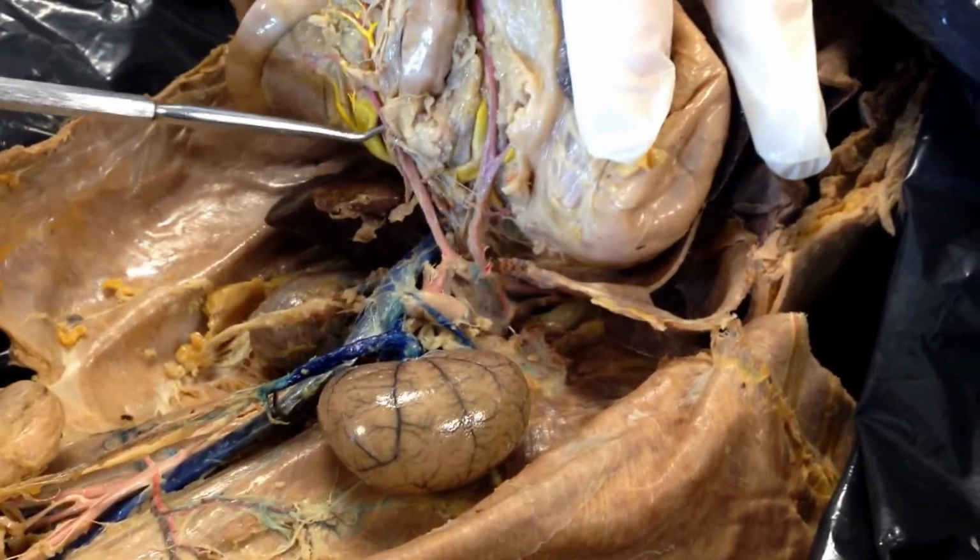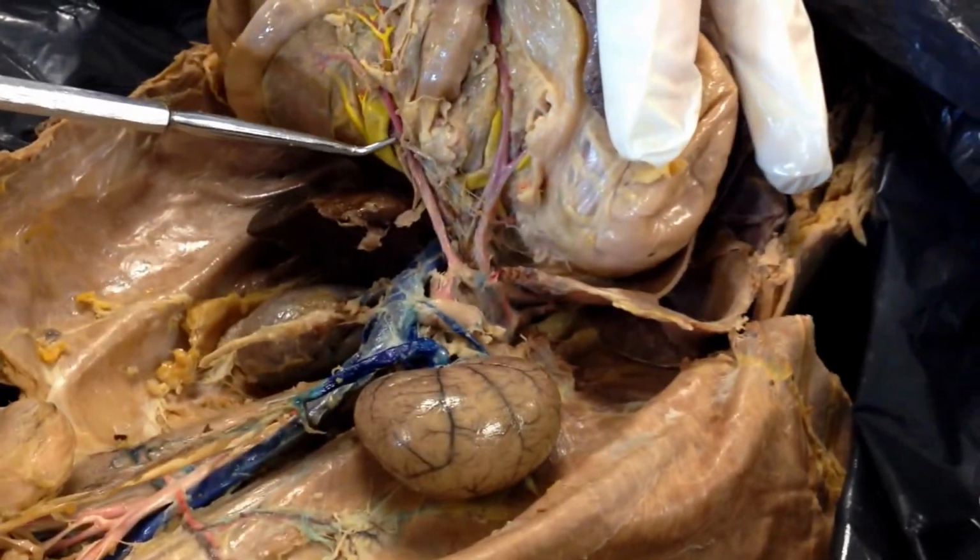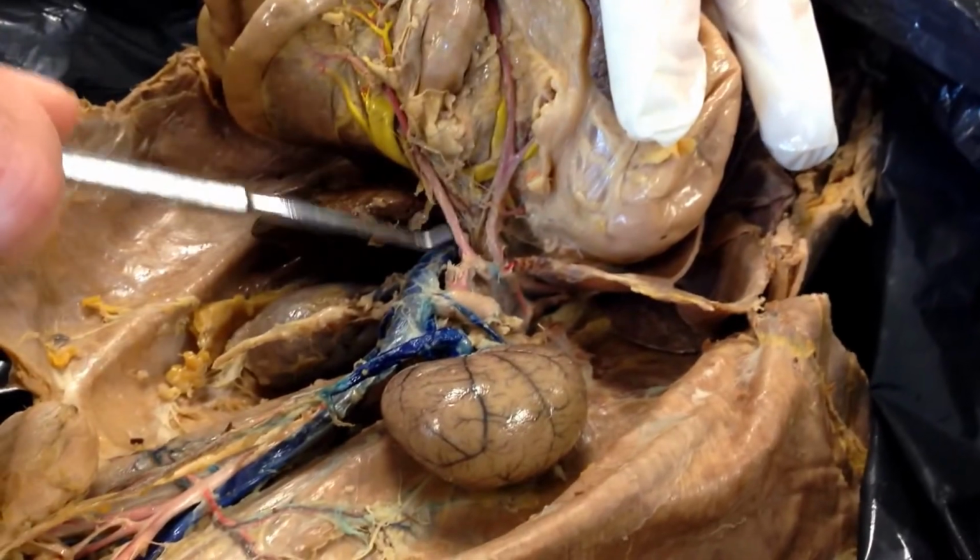Okay? The next one down here is the superior mesenteric artery, which goes right into the intestines. And you can kind of see that. We saw that right with the hepatic portal stuff down on the other side, but it flows right in there. Okay?